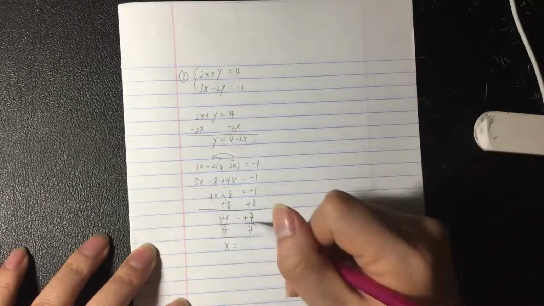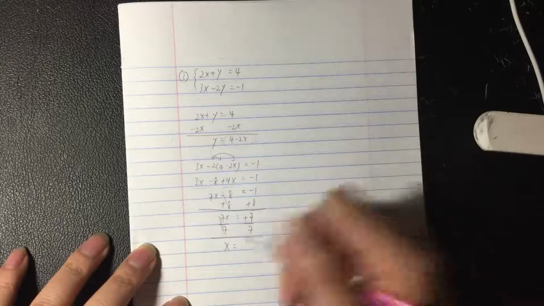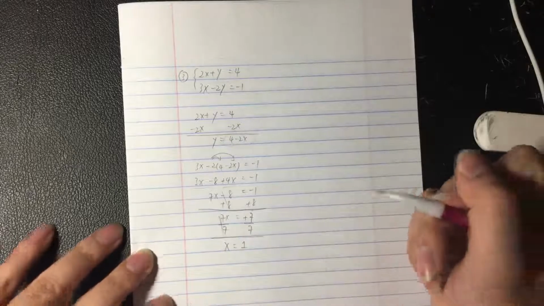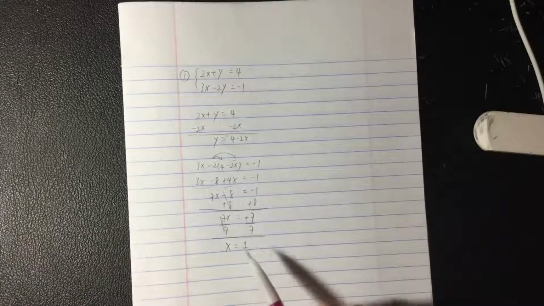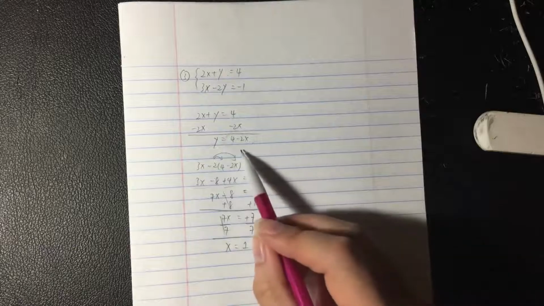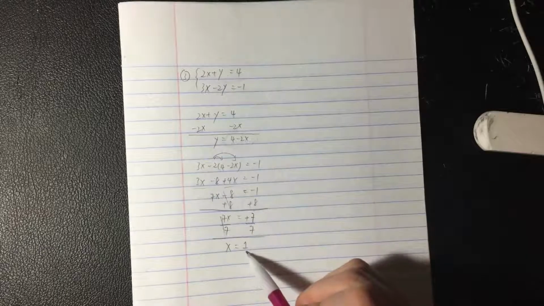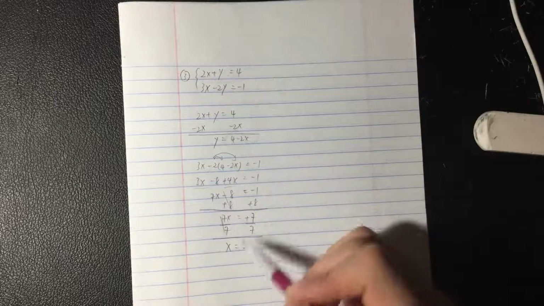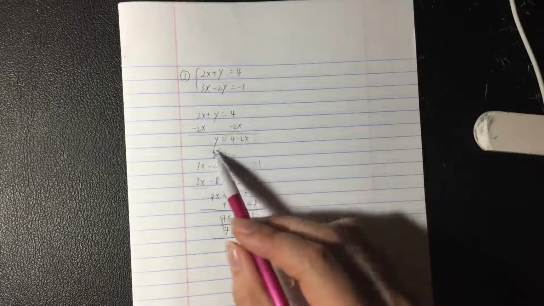On the right side, positive 7 divided by positive 7 is number 1. Then once I know x, I can substitute x and find y. Once I know x is 1, I can substitute 1 for x. Then solve the equation for y.